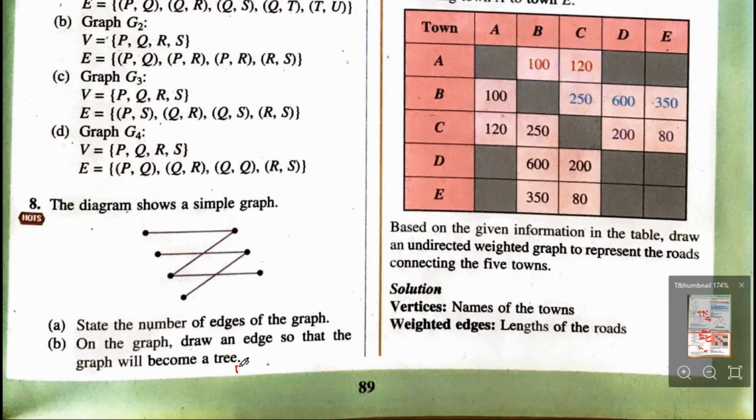B. On the graph, draw an edge so that the graph will become a tree. So for a tree, number of vertices equals to 1, 2, 3, 4, 5, 6, 7. I have 7 dots here. So number of edges must be 1 lesser than number of vertices. So 7 minus 1 equals to 6. But here I only have 1, 2, 3, 4, 5. 5 edges. Therefore, I have to add 1 edge so that this becomes a tree.